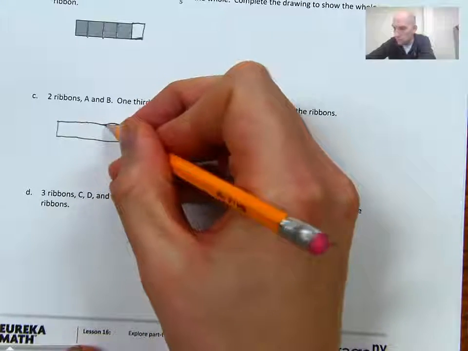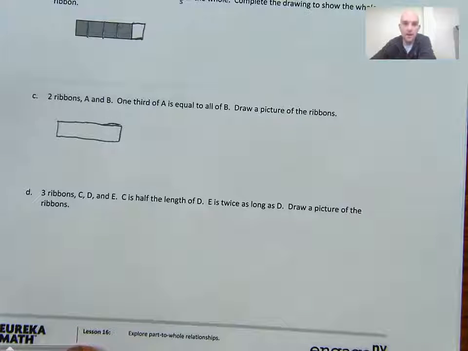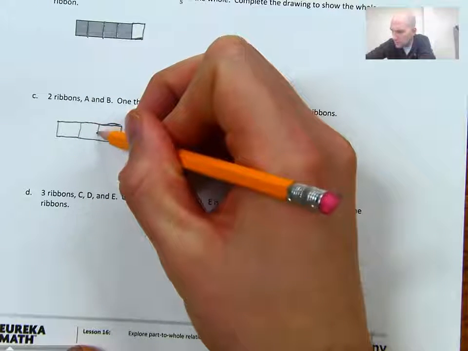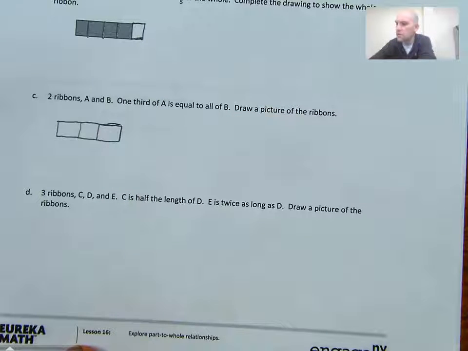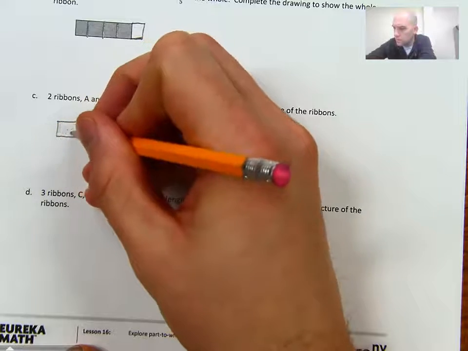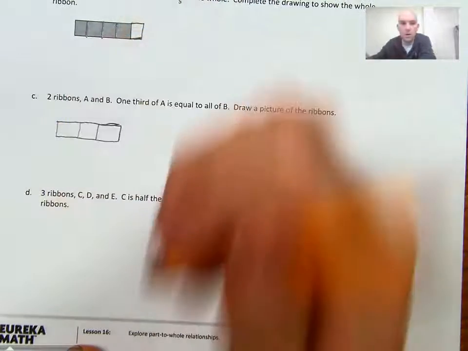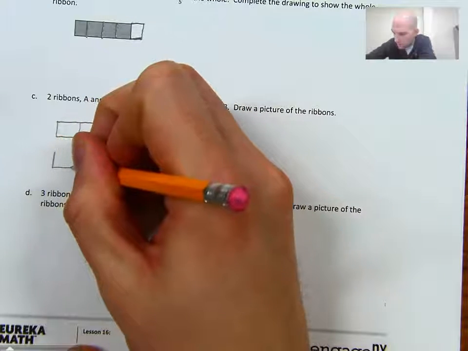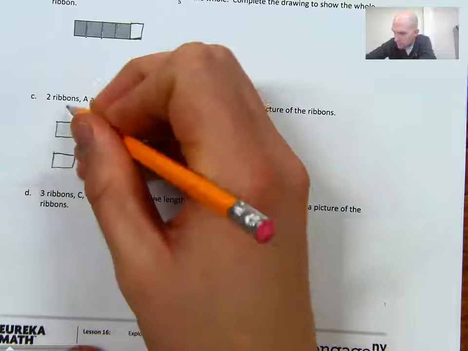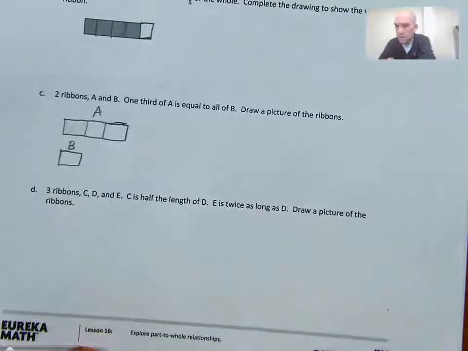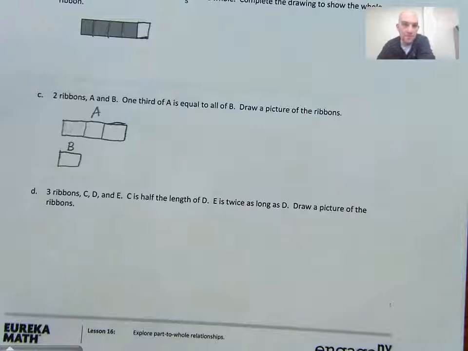Here is ribbon A. Now we know that 1/3 of A is equal to all of B. So let's split this into thirds so we can know how much a third of that is. So 1/3 of A right here is equal to all of B. So B will be the length of 1/3. So this is A, and this is B. B is the same length as 1/3 of A.